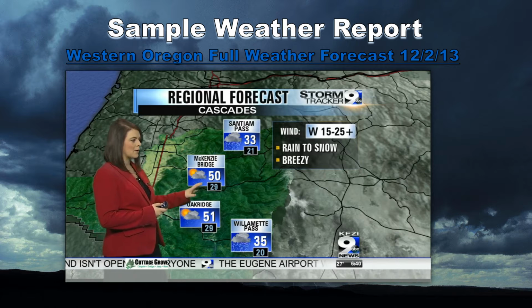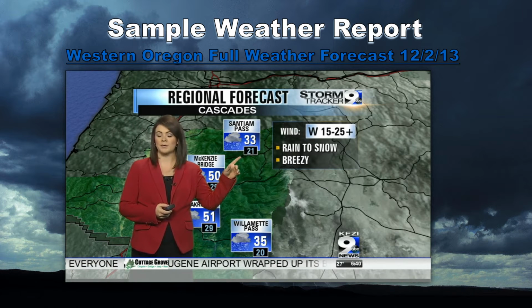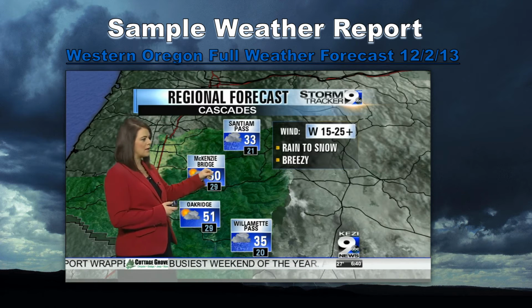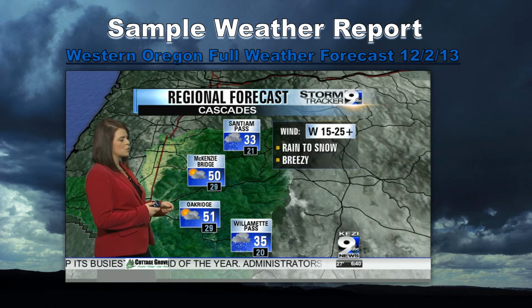Breezy across the mountains. We are going to see those wind gusts up to about 40 miles per hour. So that rain is already changing to snow this morning. Could be some blowing snow as well. Temperatures fall to the low 20s tonight.